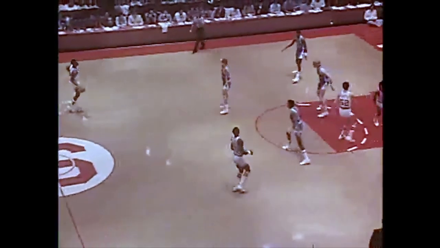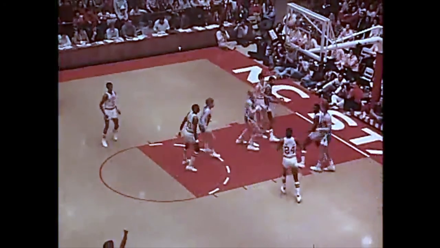Looked like the Wolfpack was really making a move. They cut it down to 10. But the Tar Heels, I'll talk about that in a moment. Let's stay with State. Jump shot up by Warren. No good. Tony Warren. It's up. It's Wolfpack pressing in the backcourt. Inbounds to Doughton.